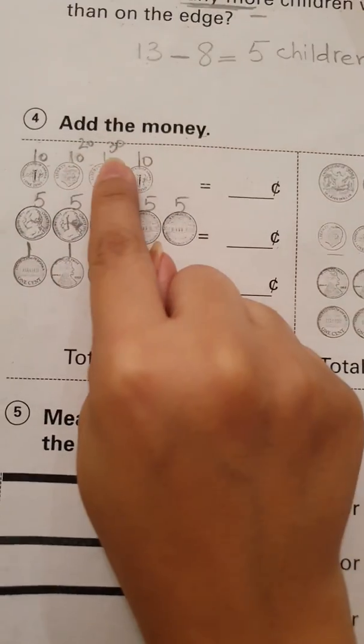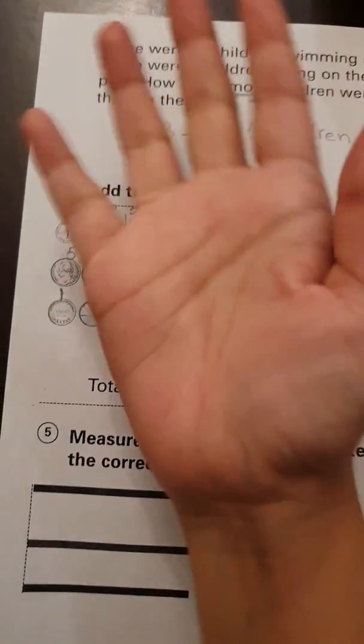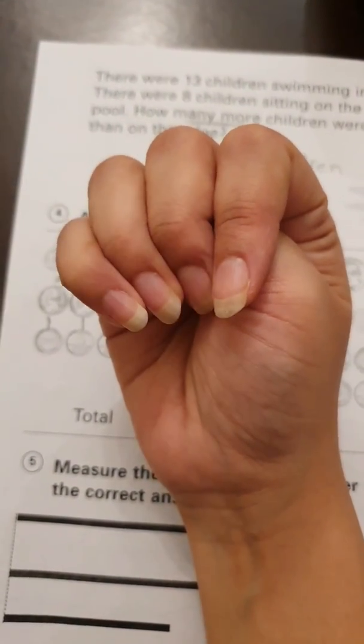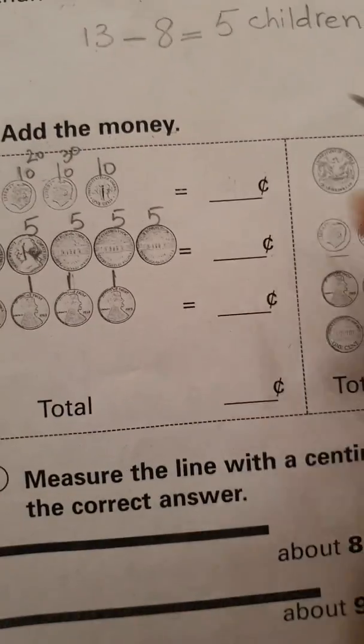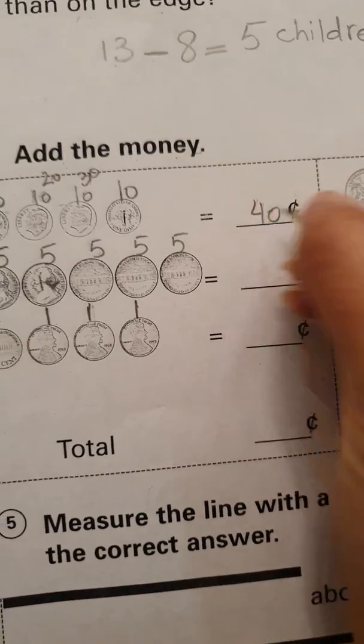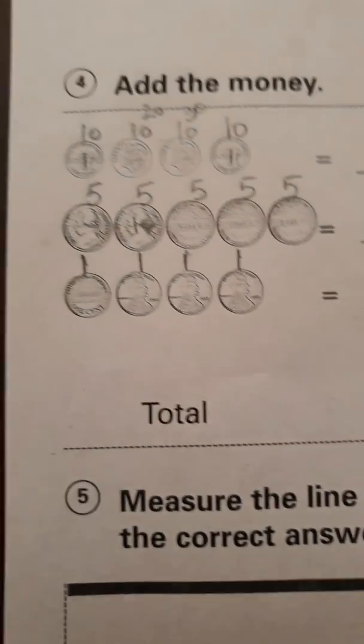Now we're gonna skip count after 30. Okay, so 31, 32, 33, 34, 35, 36, 37, 38, 39, and 40. So how many cents do we have in total over here? We have 40 cents. Now let's move to the next part.